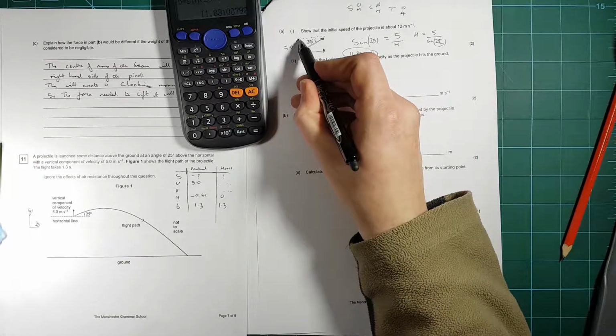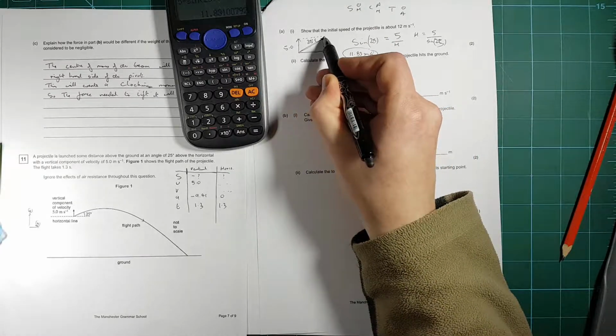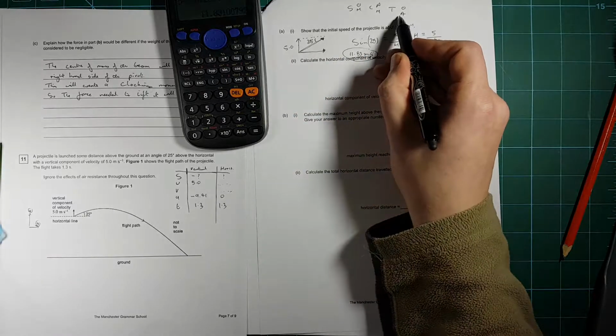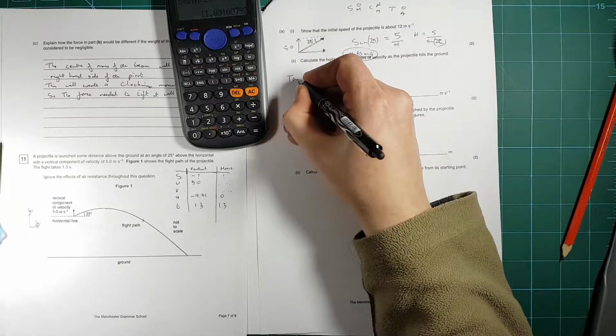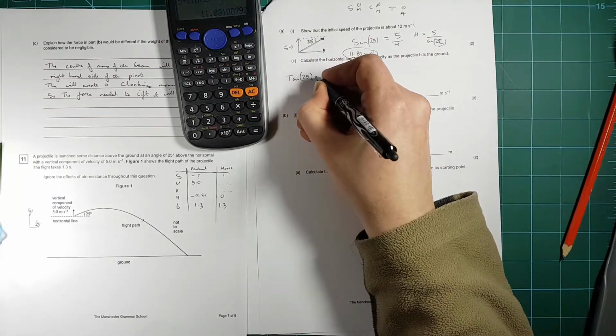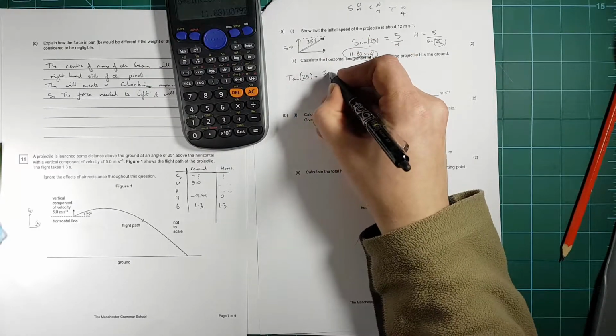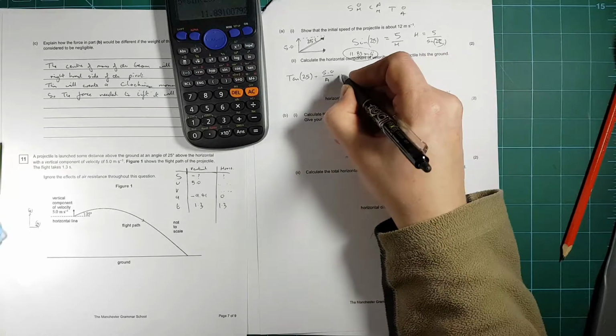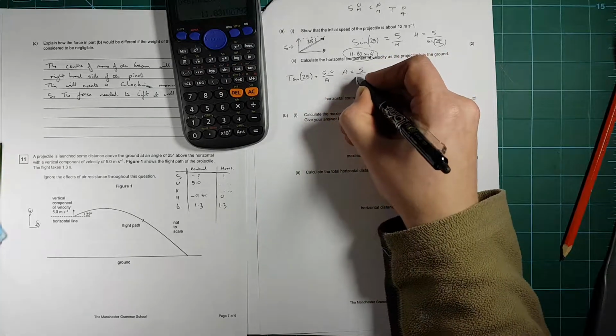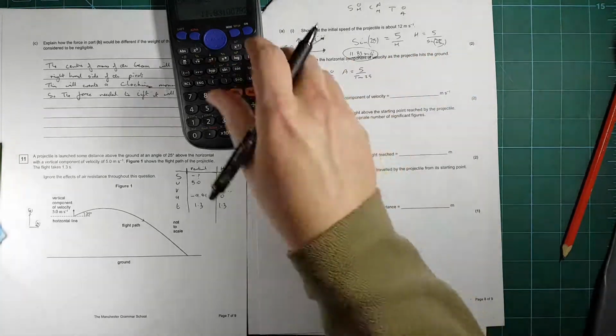This time I want to find that length there, so I need tan. So tan of 25 is equal to the opposite, which is 5.0, divided by the adjacent. So the adjacent is equal to 5 divided by tan of 25.